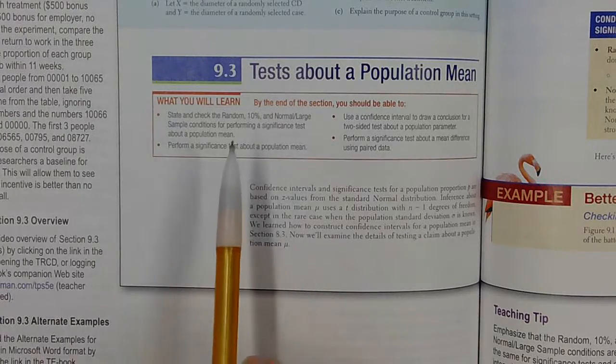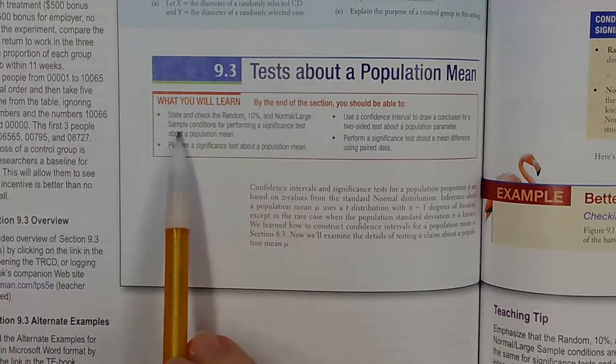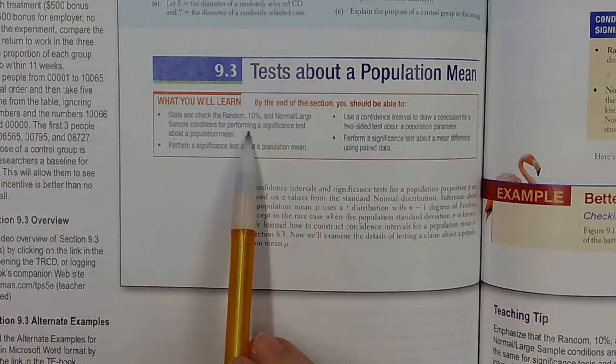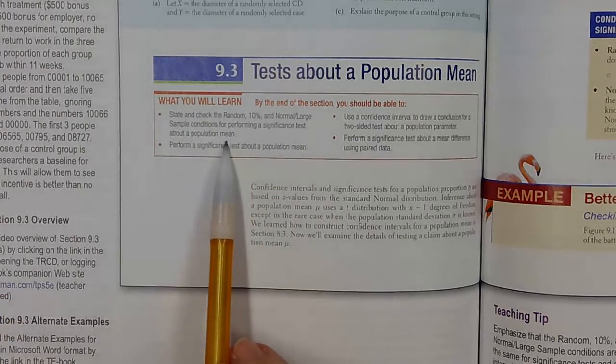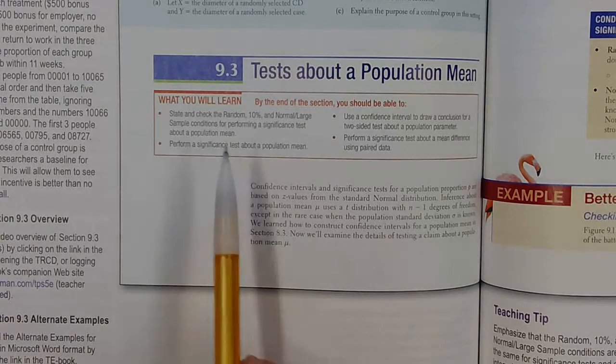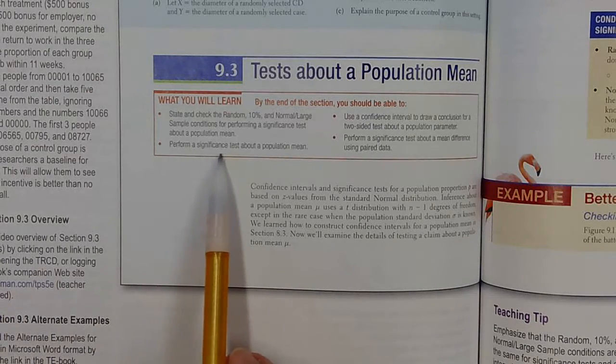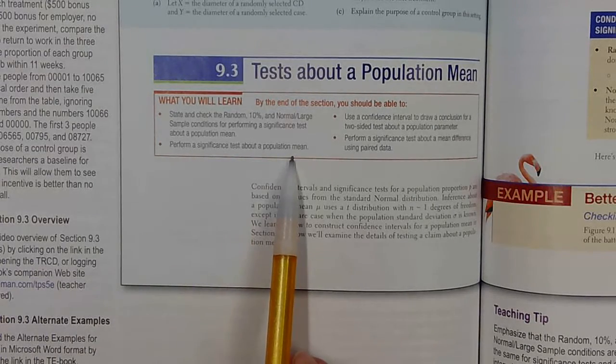All right, so today we're going to go over how we state and check the random, 10%, normal/large sample conditions for performing a significance test about a population mean. The conditions are a carryover from section 8.3 and chapter 7 as well. And then we'll get into the beginning stages of the significance test for a population mean.